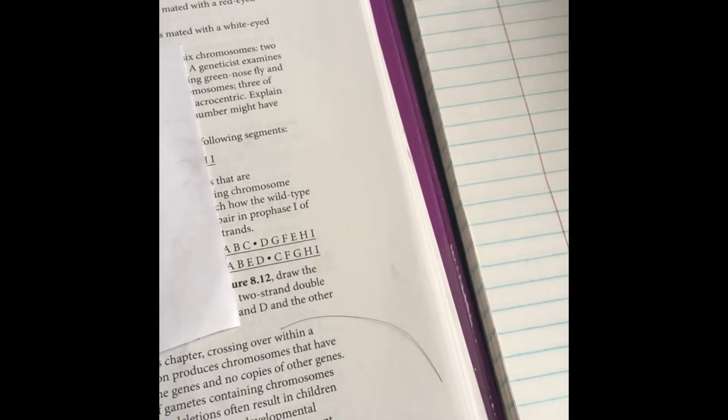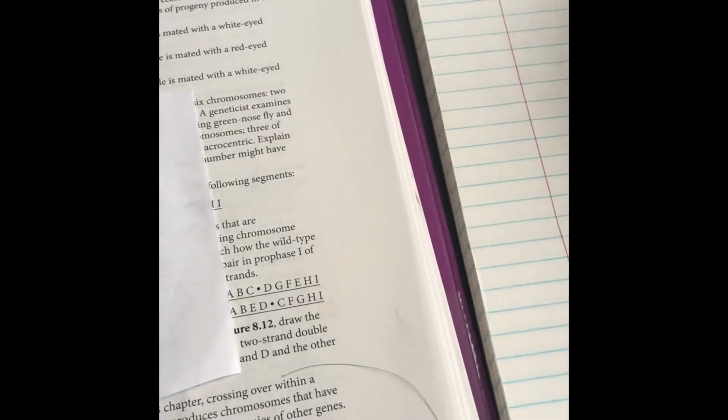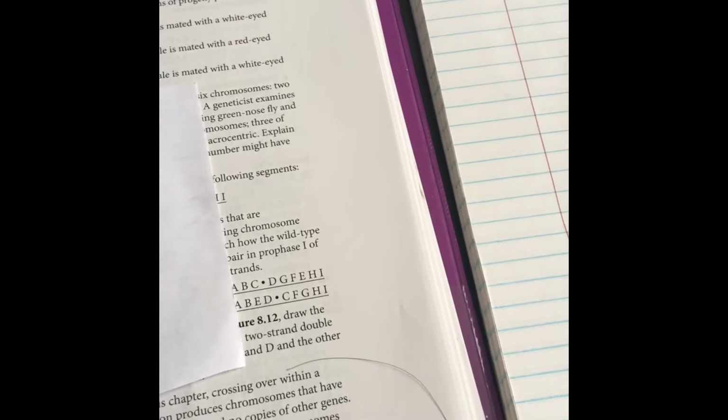And then also what I'm thinking is pseudodominance. It can be a result of a deletion, which is where basically the recessive phenotype is expressed, even though the genotype would say that the recessive phenotype should not be expressed.